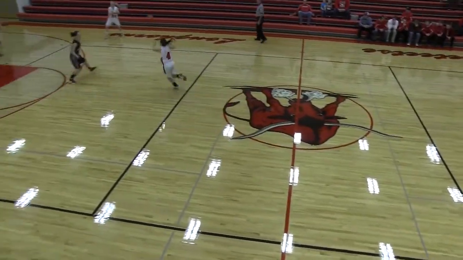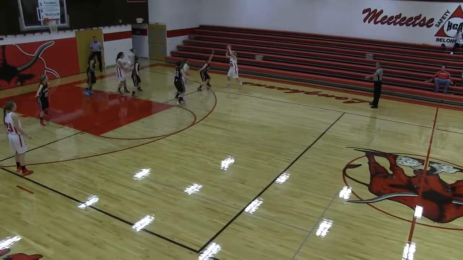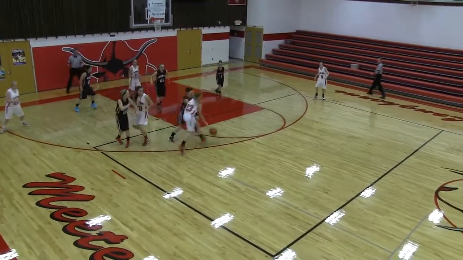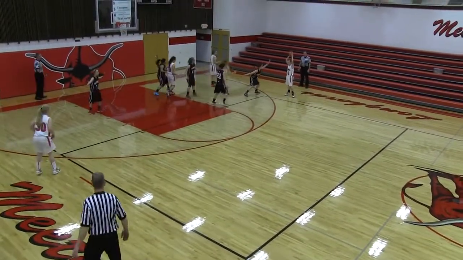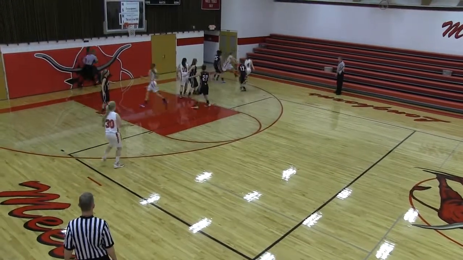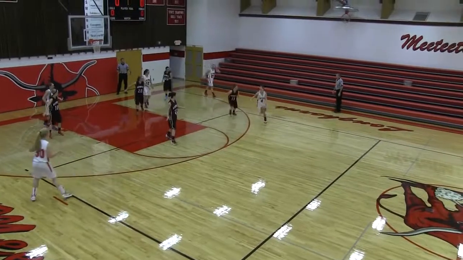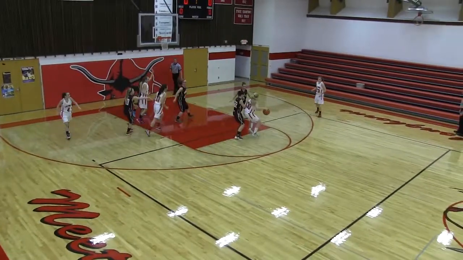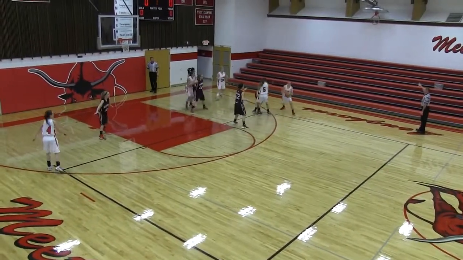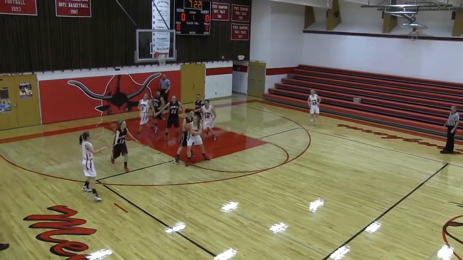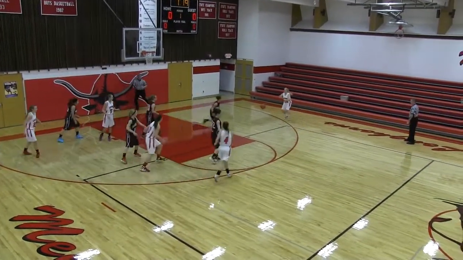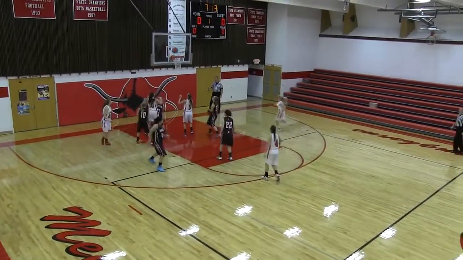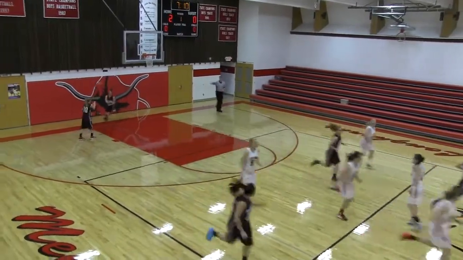Tori Lewis will bring it across the timeline. Pass it over to Caitlin Heiser. Caitlin Heiser. And back to Tori Lewis. Tori's going to dribble. Let's see. Heiser's going to pass it to Sessions. Sessions will dribble. Pass it back to Tori Lewis. Back over to Heiser. She's going to shoot. A little long. Rebounded by Meeteetse and put back by Ashton Abar.